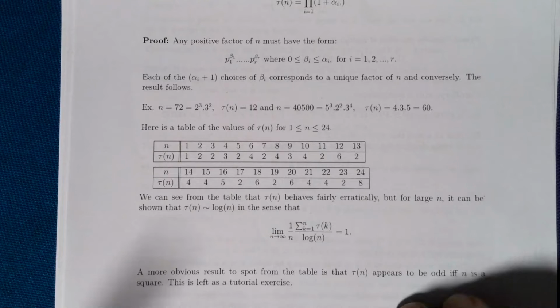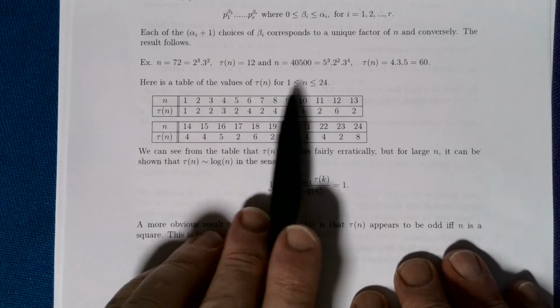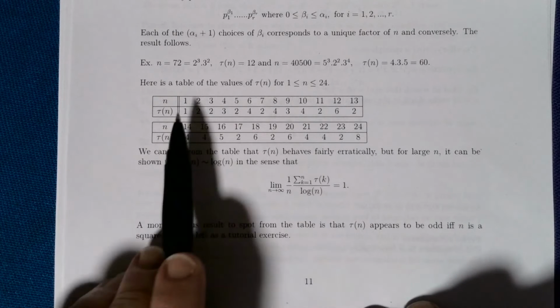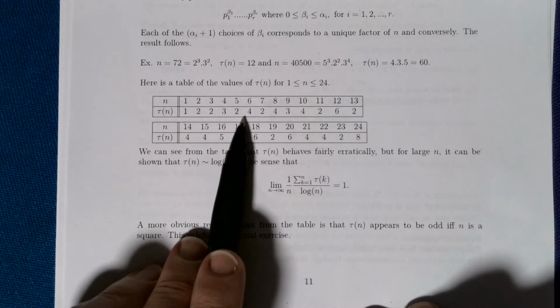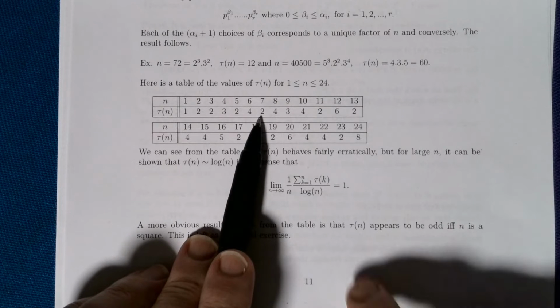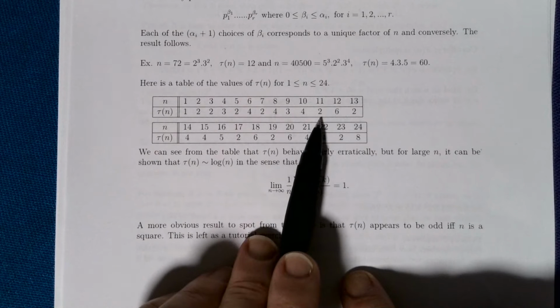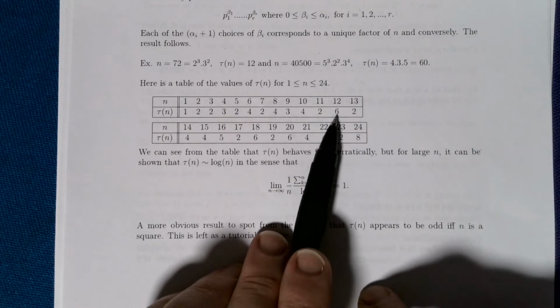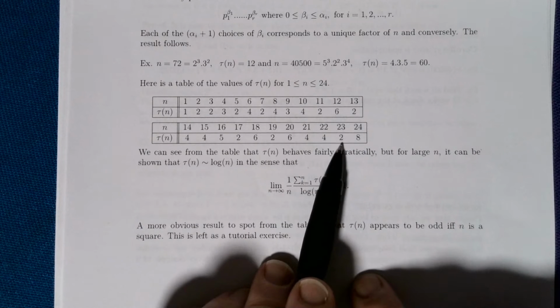Now, just out of interest, I've made up a little table of tau of n for the numbers from 1 up to 24, and as you go along, there are no obvious patterns. Well, there are some patterns here, they're not quite so obvious, but certainly every time we hit a prime, tau of n bumps down to 2, but it can get bigger than that, of course, and get quite large, and then go back to being small again.